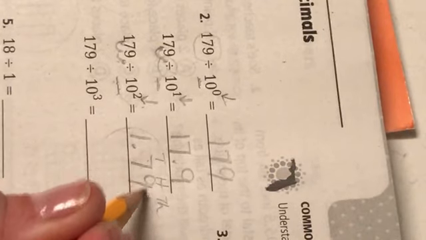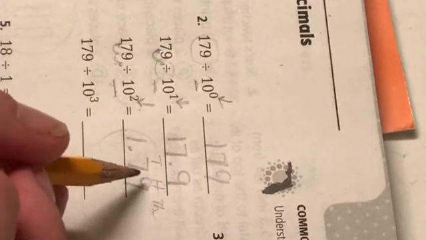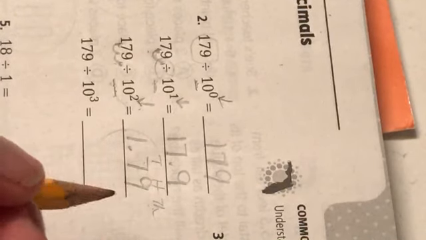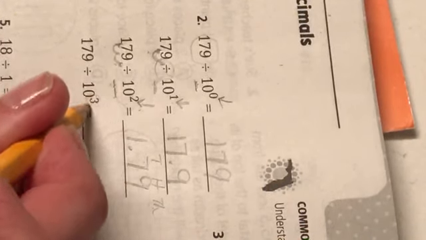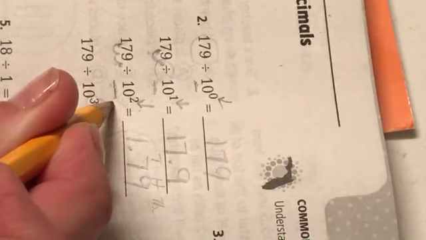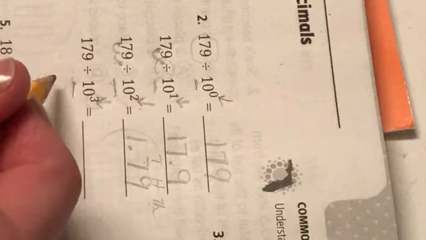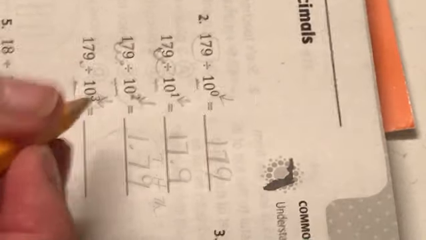T-H-T. Tenths, hundredths, thousandths. I gave you that hint that T plus H gives you the TH so that you remember tenths and thousandths. And then again here, this is the same thing as saying multiplying the number 10 3 times. So 179 divided by 10 cubed, place your decimal, move your decimal over 3 times.